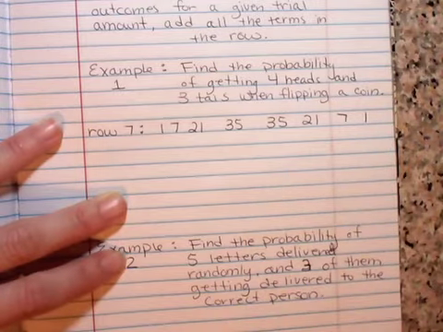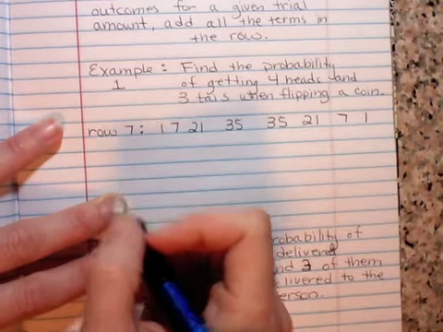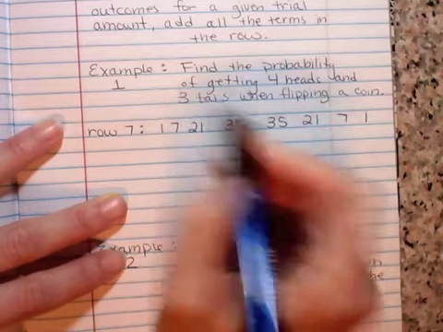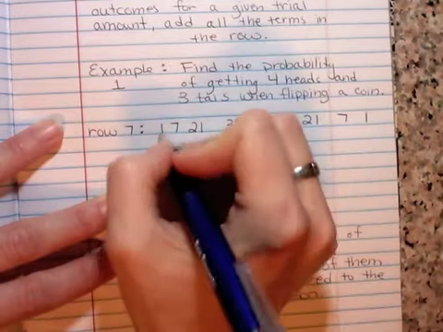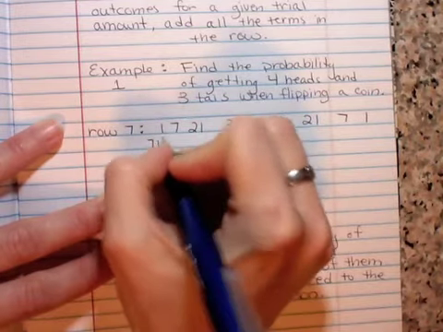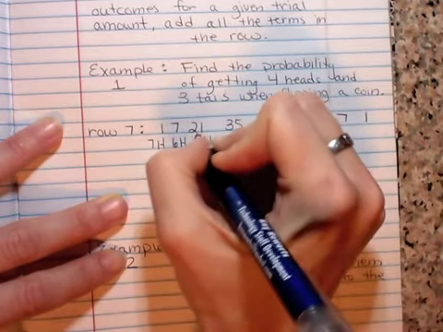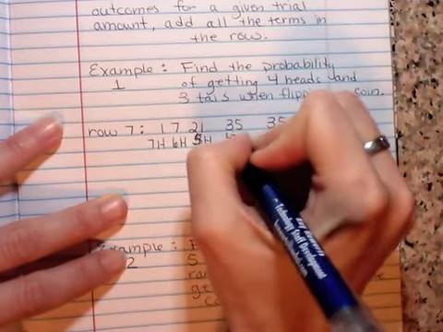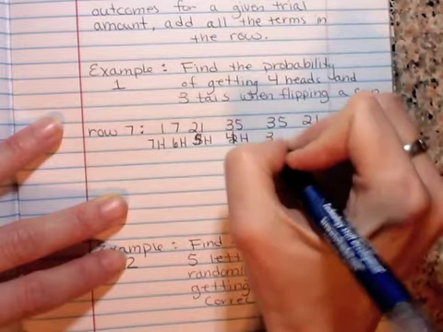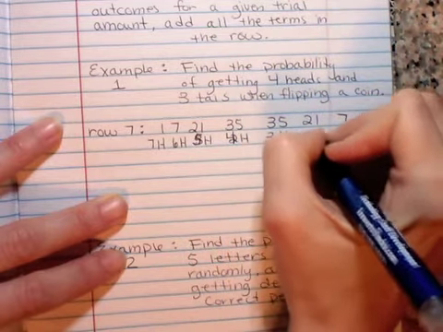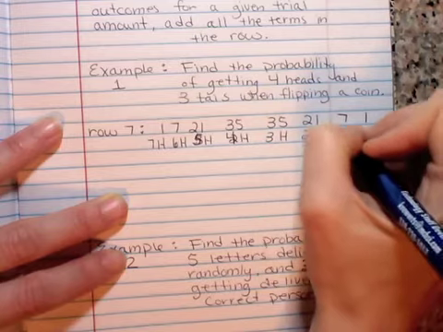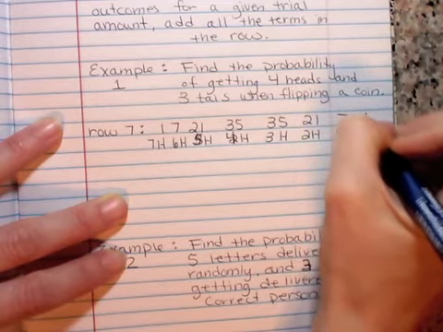Okay, so if we want to figure out how we can get 4 heads, well, the first one represents all 7 heads, and then 6 heads, 5 heads, 4 heads, 3, 2, 1, and then 0.